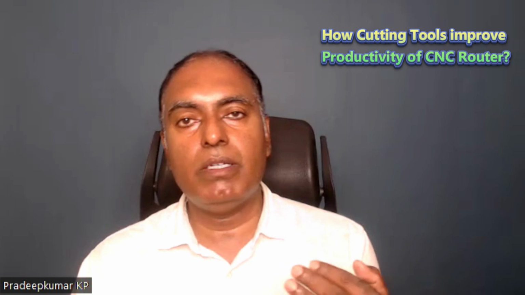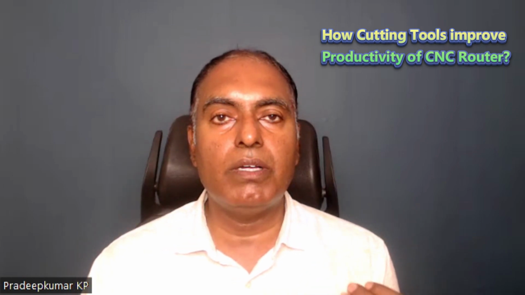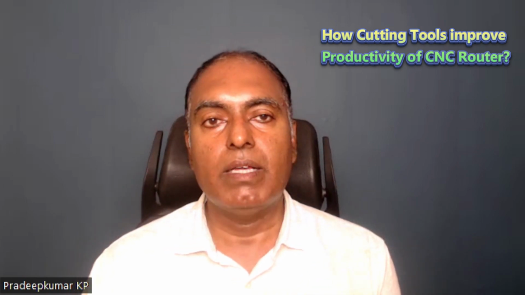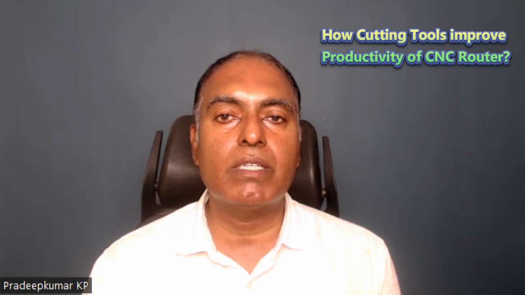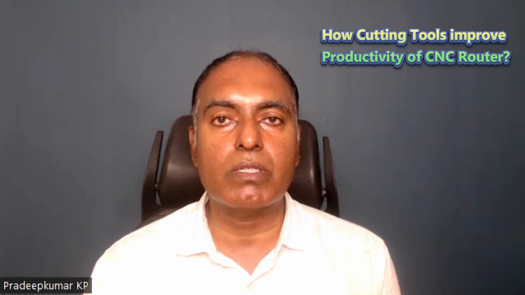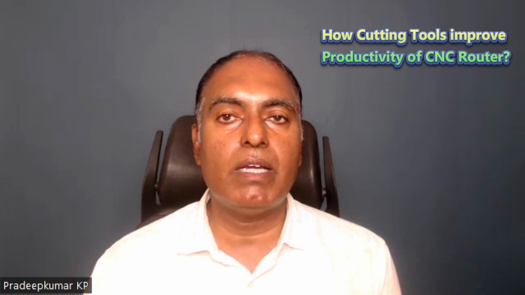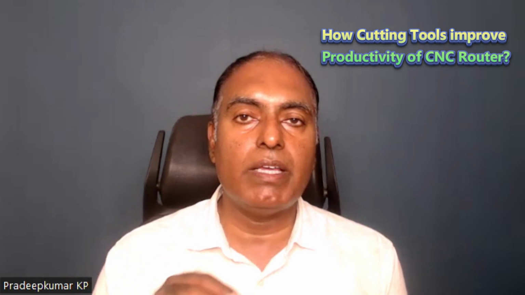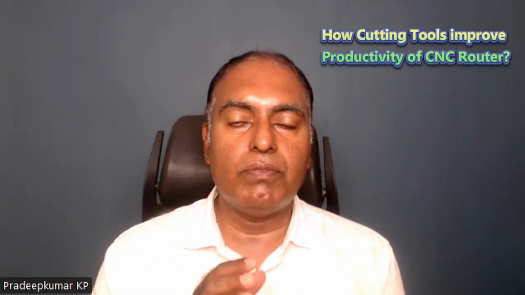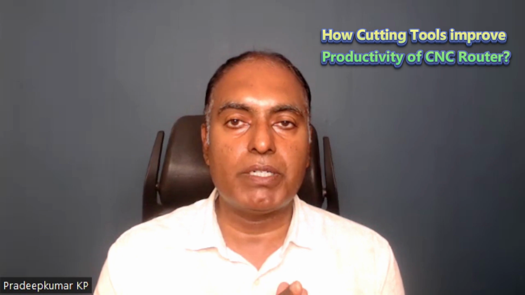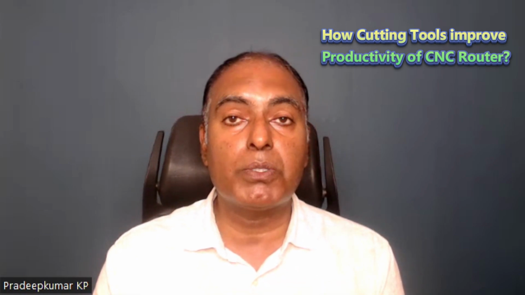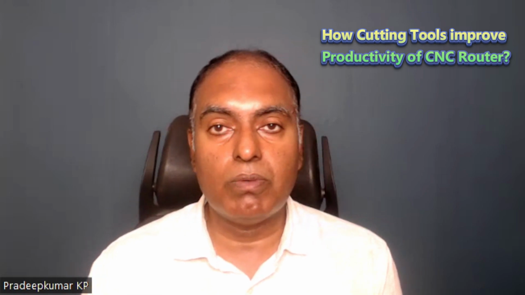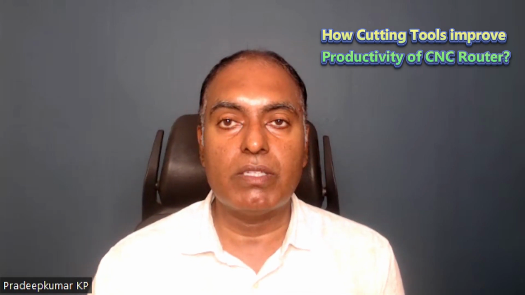Then we have to see that the cutting tool should have reduced tool change time. That is, a specialized tool that can perform multiple operations such as drilling and cutting in one go reduces the need for frequent tool changes and saves time during the machining process. Because if one tool itself can be used for drilling and also for cutting, we don't need to change the tool for both operations. So this will save time and also improve productivity. So multiple tool operations, specialized tools also we can make and use. So that also improves the efficiency of the CNC routing machines.